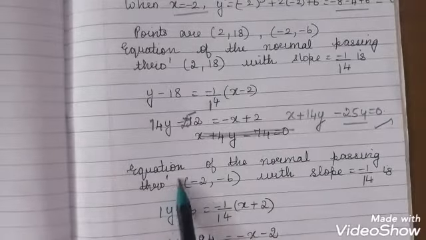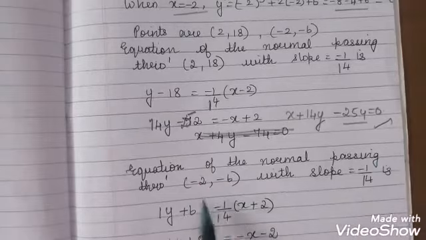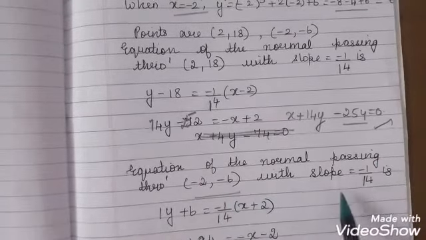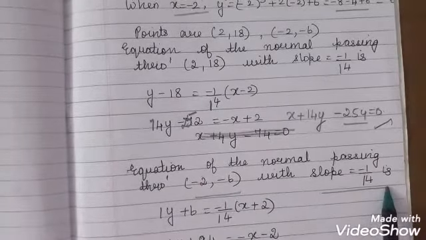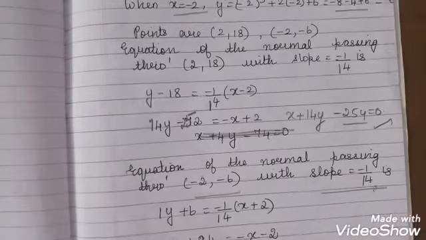Okay, now we'll find out the equation of the normal passing through minus 2 comma minus 6 with slope equal to minus 1 by 14, because they have asked us to find the equation of the normal in this case. So what will I have here?